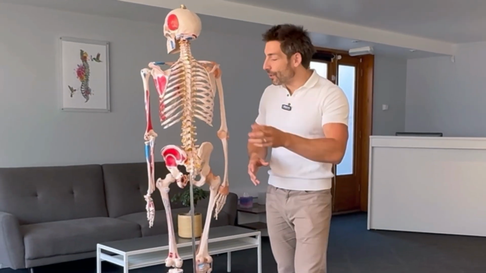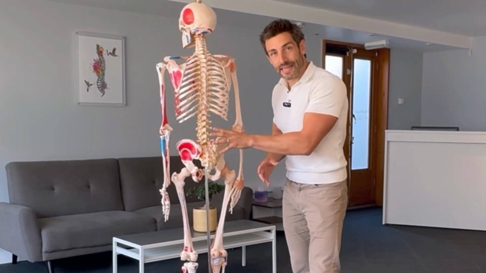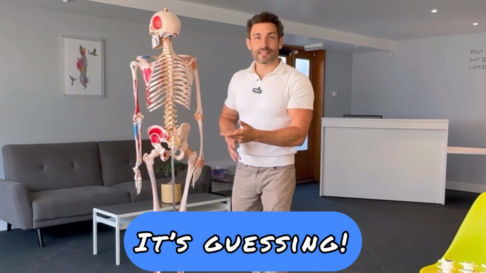Because of course, if you don't understand what your back pain is, what's causing it, doing an exercise is just guesswork, and it might be the wrong exercise for you. So we're going to be running through different tests, as I say today, to understand exactly what's causing your back pain, and then we're going to be coupling that with exercises to fix the problem.